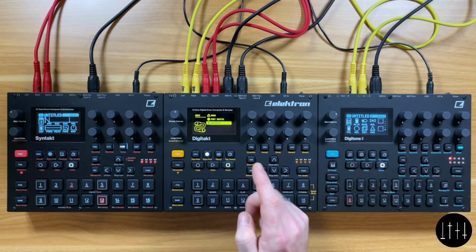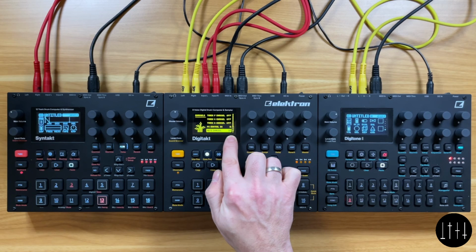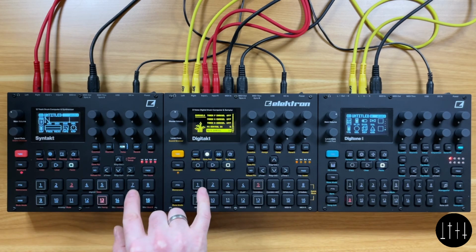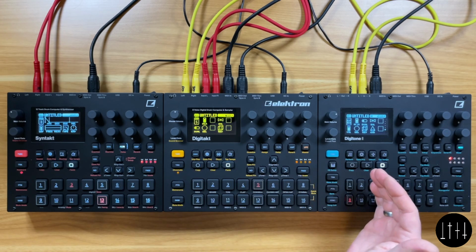Next, and this is important, go to channels, go to auto channel. This has to be set to channel number 10, as we did before in the Syntakt, so they can communicate and change pattern in time. That's it for the Digitakt. And now we're going over to the Digitone 2.